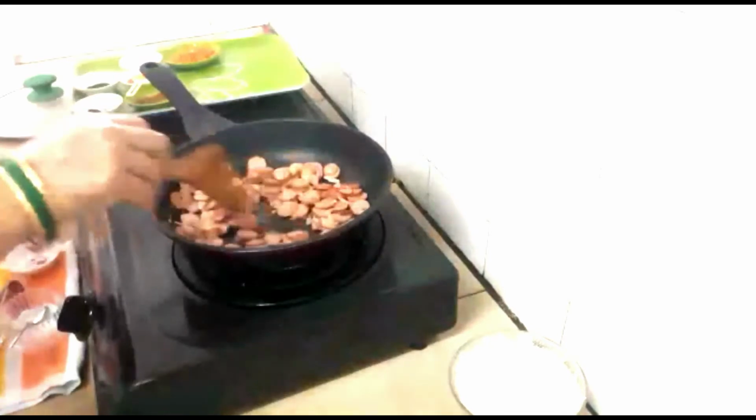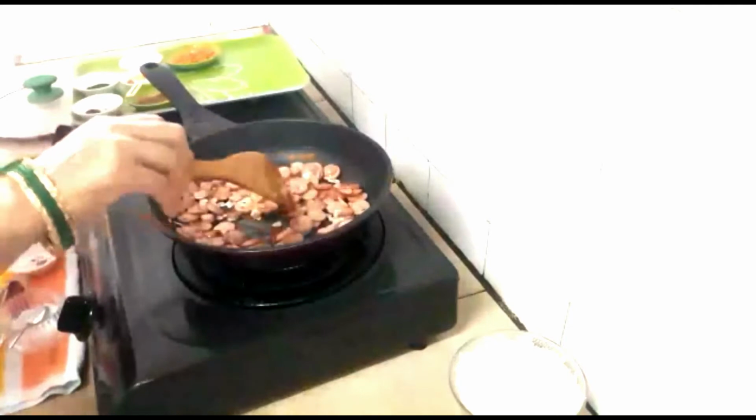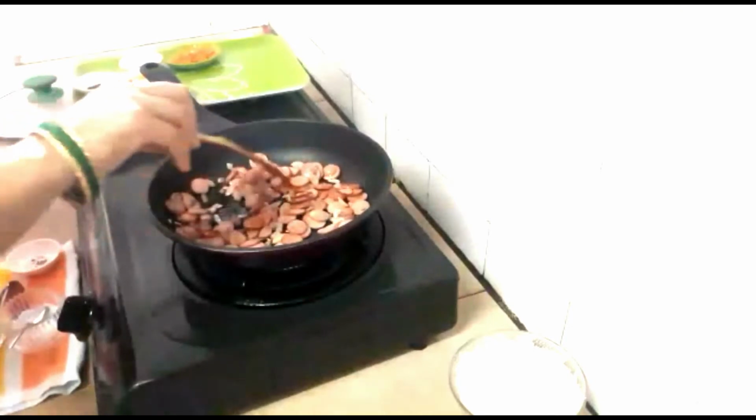I made so many times. I love to eat this types of rice with sauces. Maybe you will love it to eat it. That's why I bring this recipe to you all.